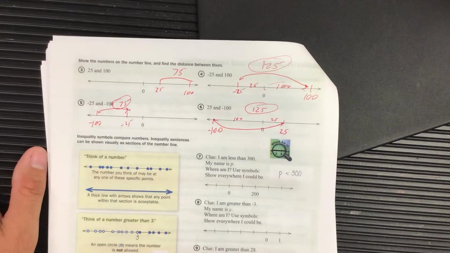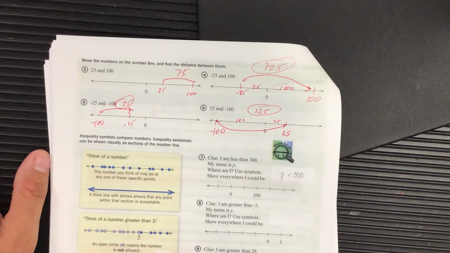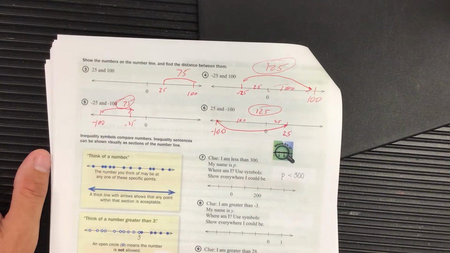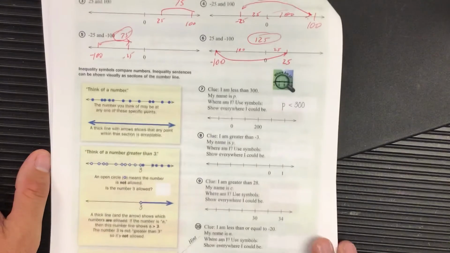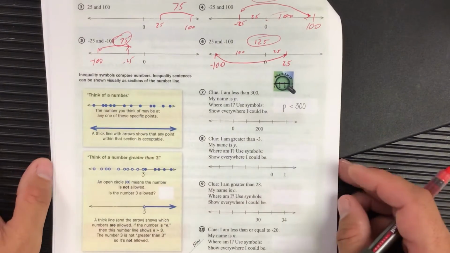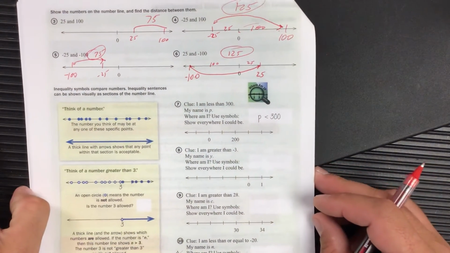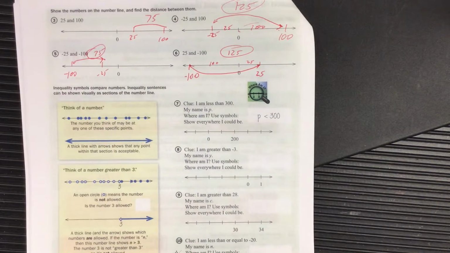All right, next problems. Inequality symbols compare numbers. Inequality sentences can be shown visually. Okay, as they have mentioned here. So let's try the first one. Clue, I am less than 300. Clue number 2, my name is P. Where am I? Use symbols to show everywhere that I could be.